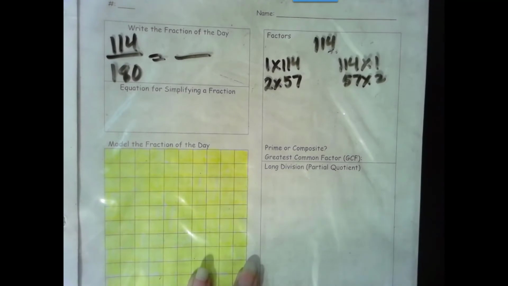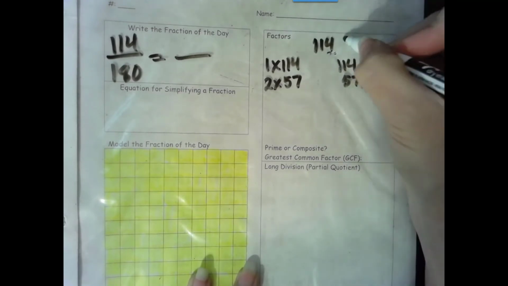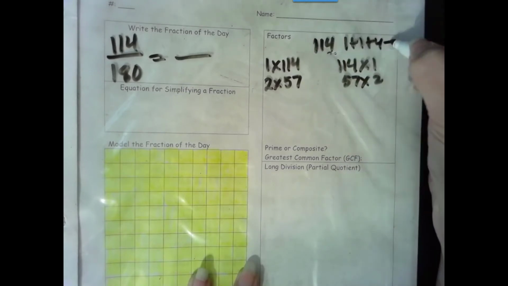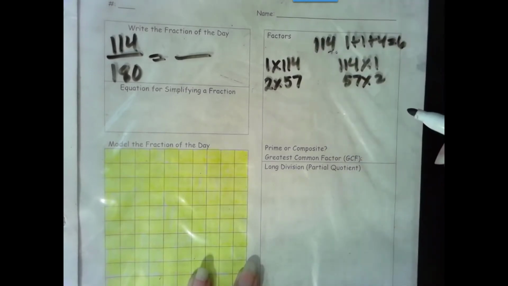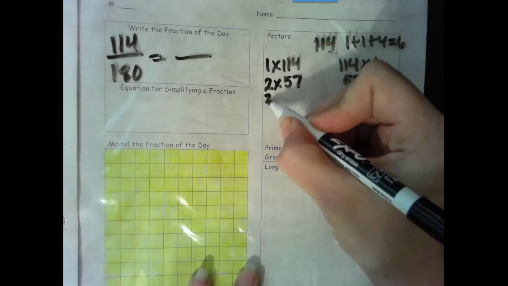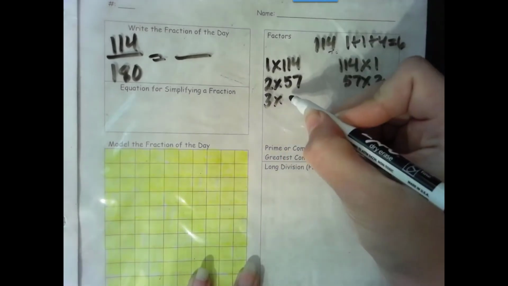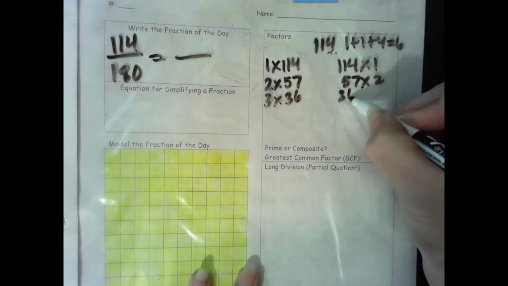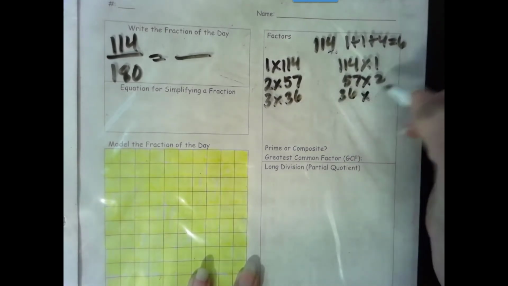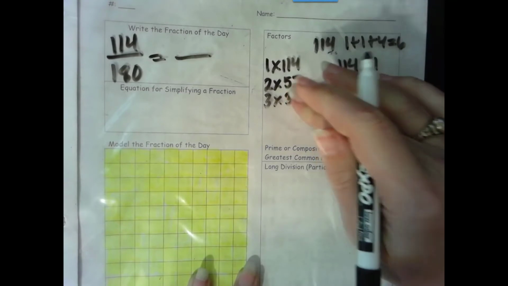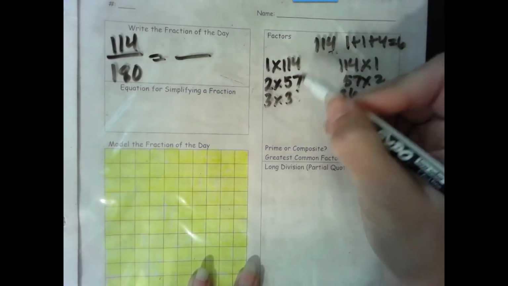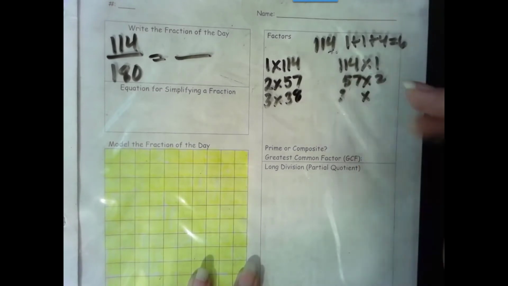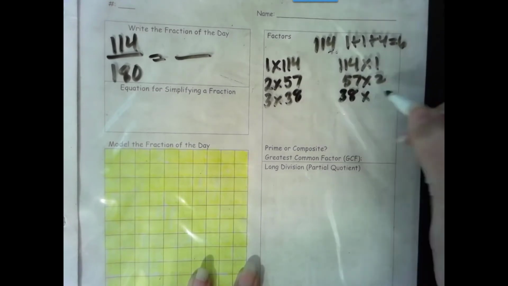Okay, now we try the rule for 3. The rule for 3 is that we add the digits together. So 1 plus 1 plus 4 equals 6. 6 is a multiple of 3, so 3 is a factor. 3 times 38, 38 times 3.